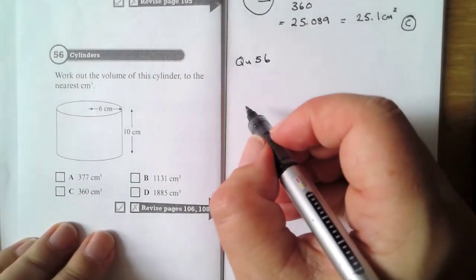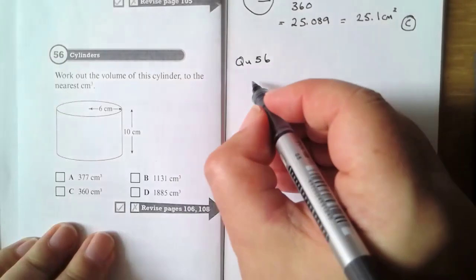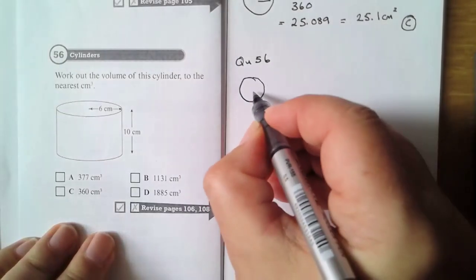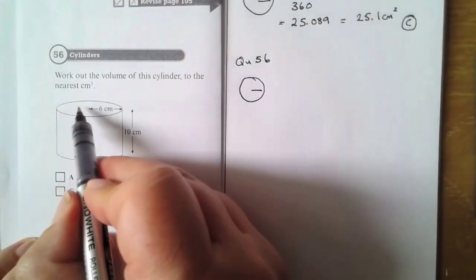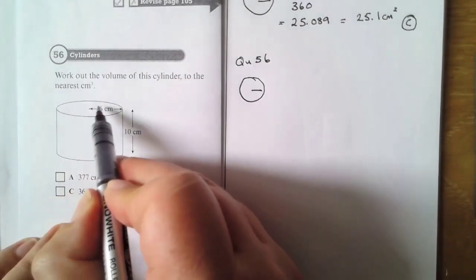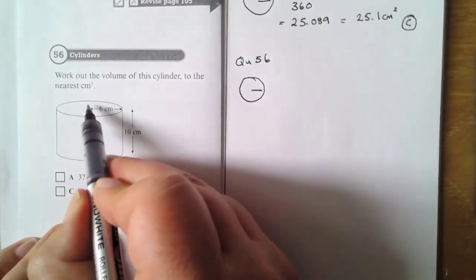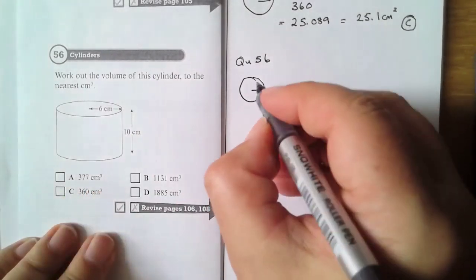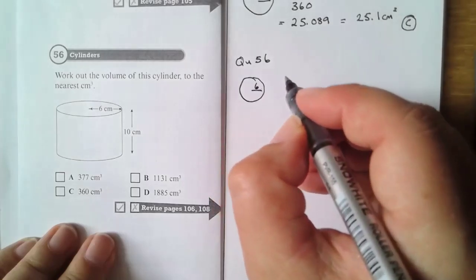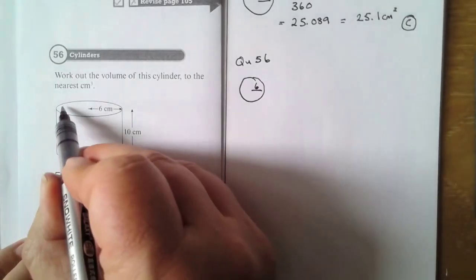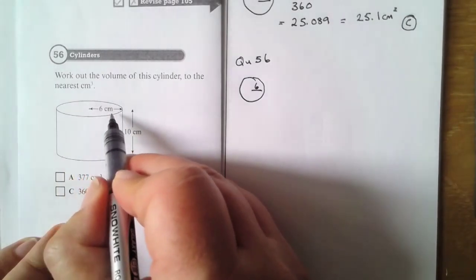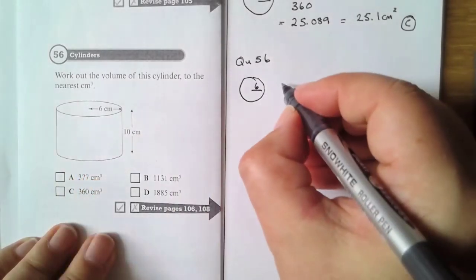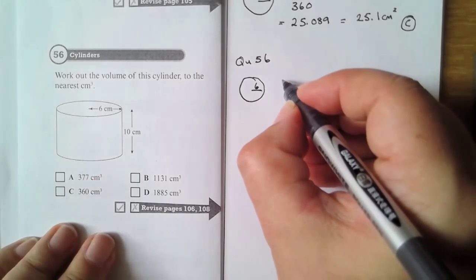Again, another circle question. We need to know the area of a circle again. This time the circle is the area of this end. We're back to prisms again. Cylinders feel like they're not necessarily a prism, but they are. Same process. We want to find the area of this end of the circle. Call it the base.